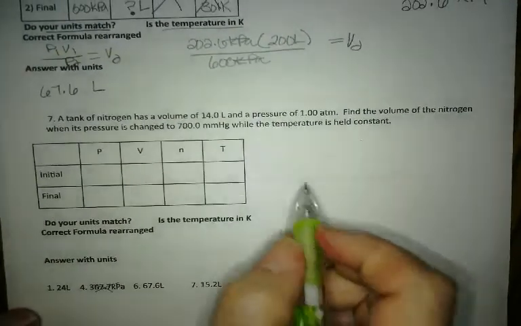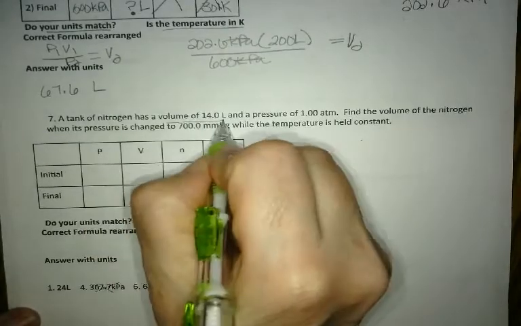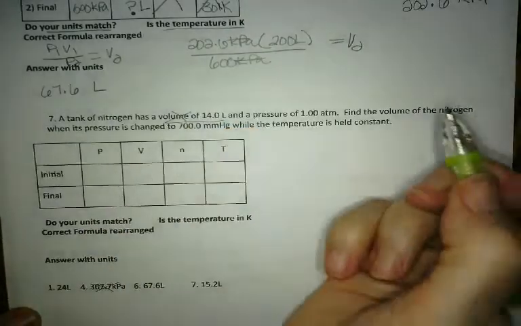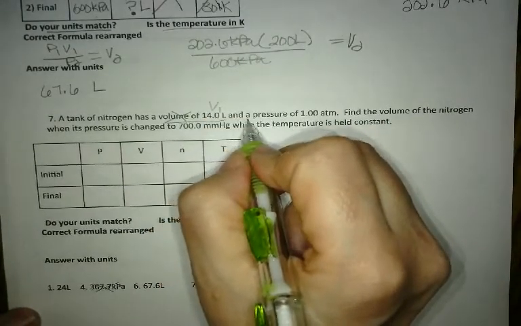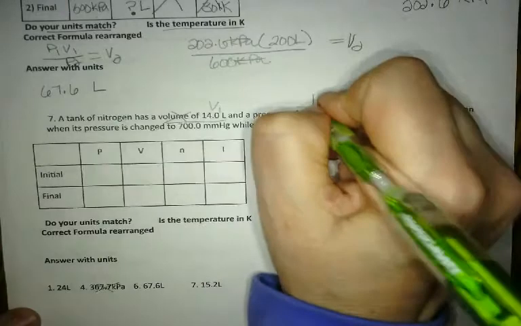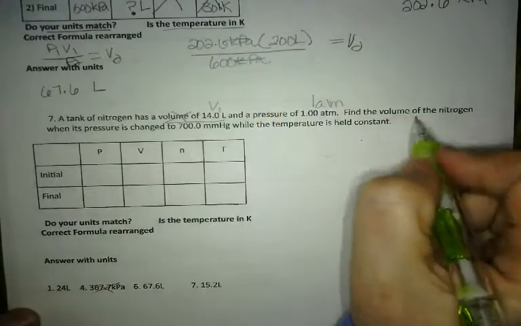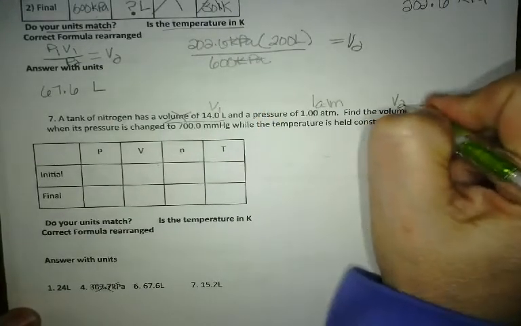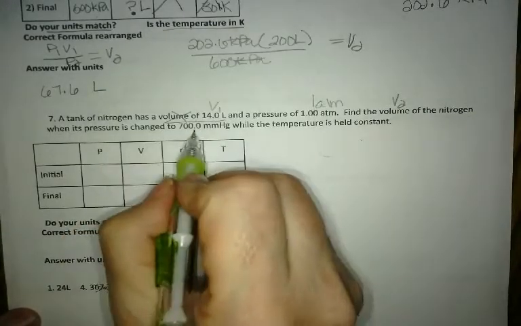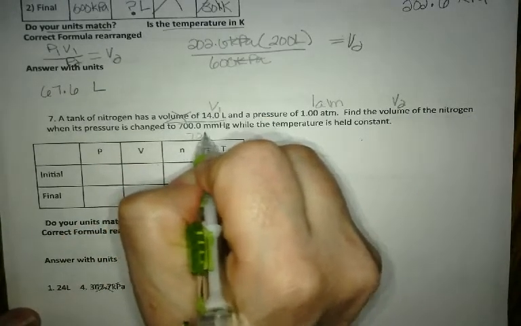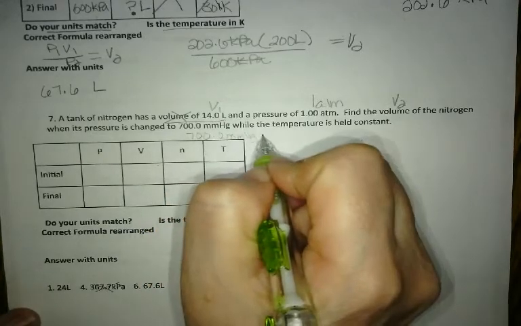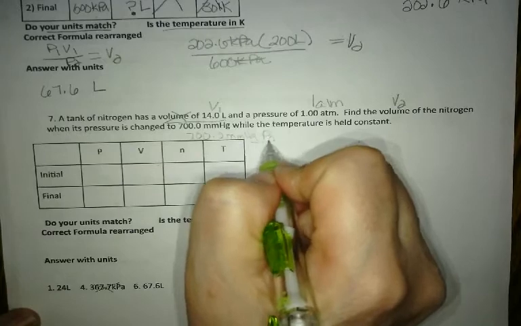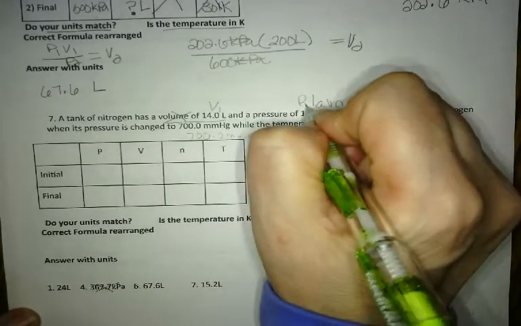And now we go on to number 7. This has a volume of 14 liters. Remember, sometimes it doesn't say volume. Liters is volume. I'm going to put volume 1. And when I have this 14 liters, it is a pressure of 1 atmosphere. Find the volume, find volume 2 of the nitrogen when the pressure is changed to 700.0 millimeters of mercury, which is my pressure 2. This was my pressure 1.